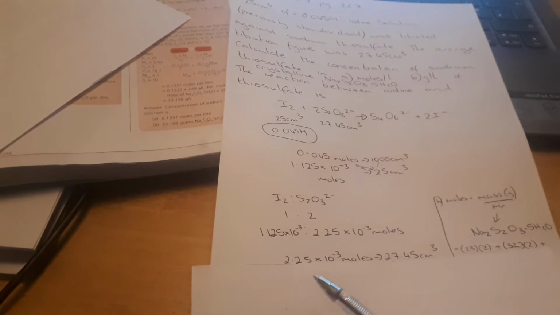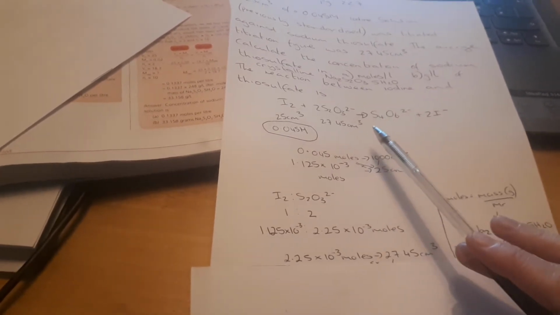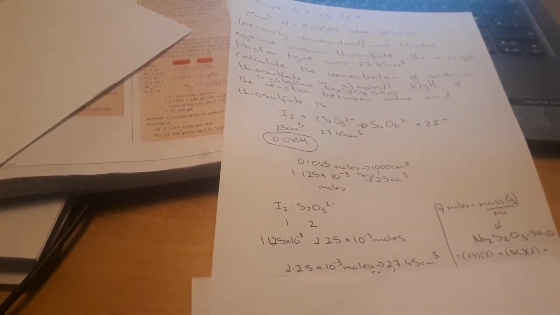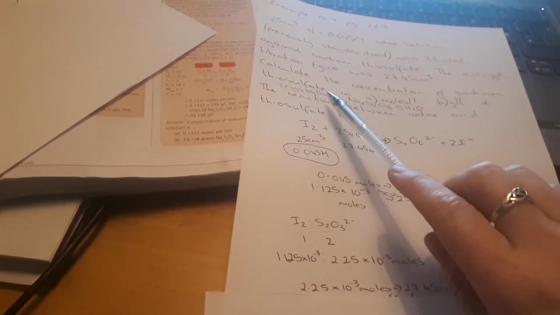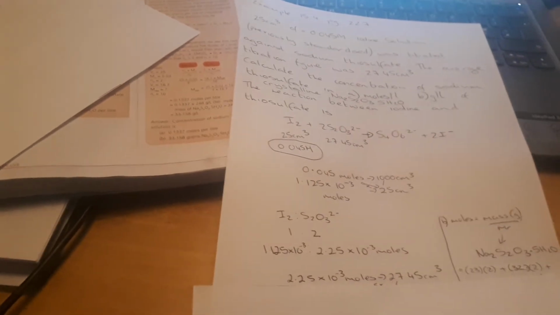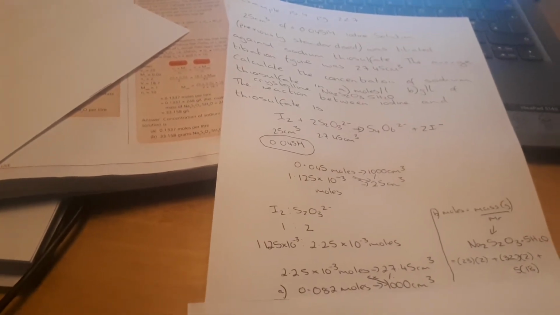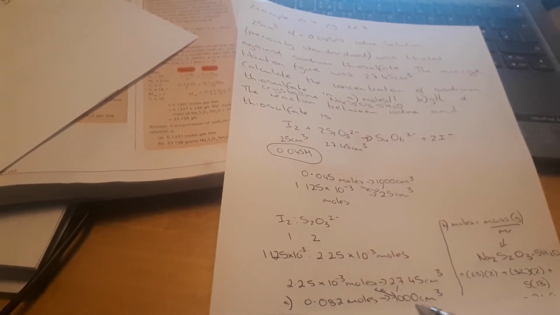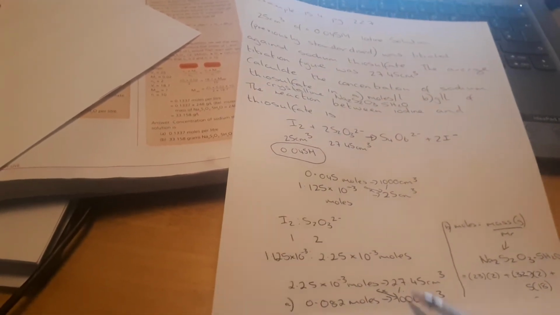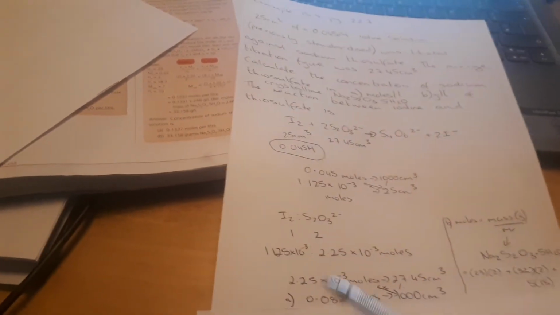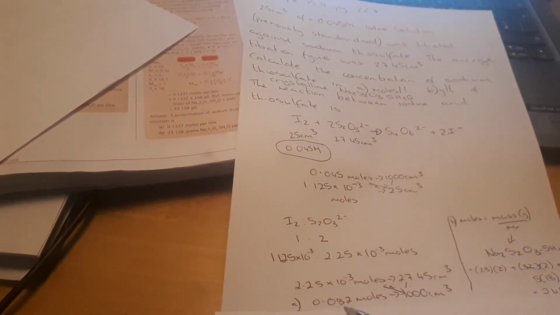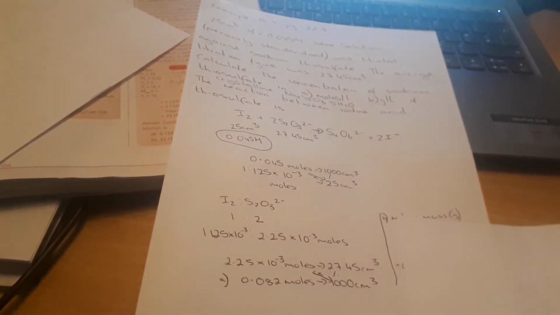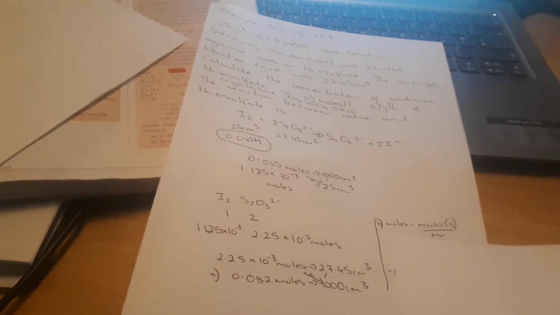That is what I have in 27.45 centimeters cubed. I'm asked for my concentration in moles per litre, so 2.25 by 10 to the minus 3 multiplied by 1,000, divided by 27.45 gives me 0.082 moles per litre.